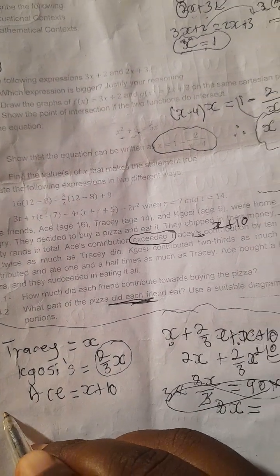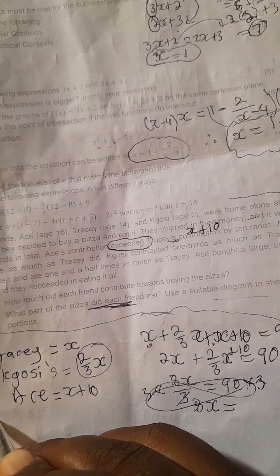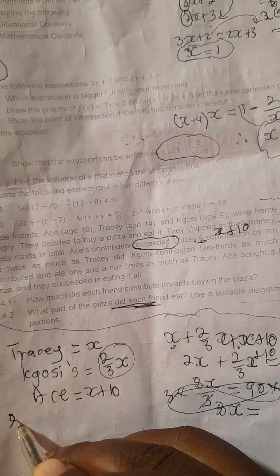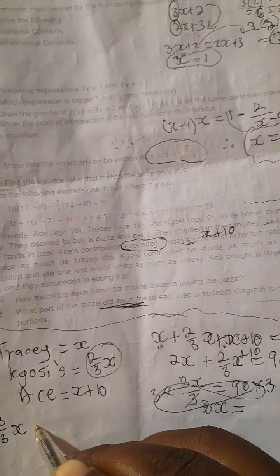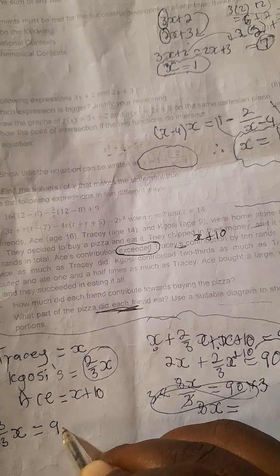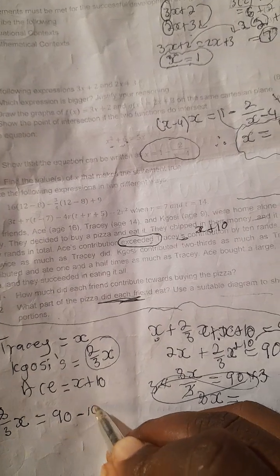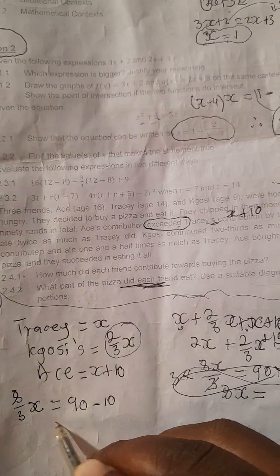That will be 8 over 3 X, they're like terms, plus 10. Let's transpose 10, take 10 to the other side. That will be 90 minus 10, which will be 80.